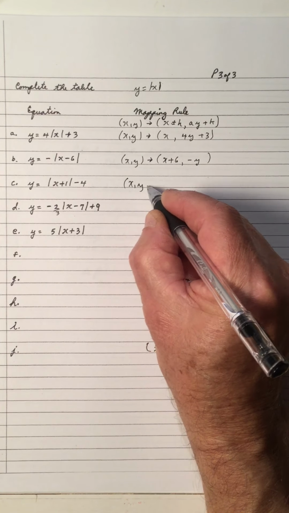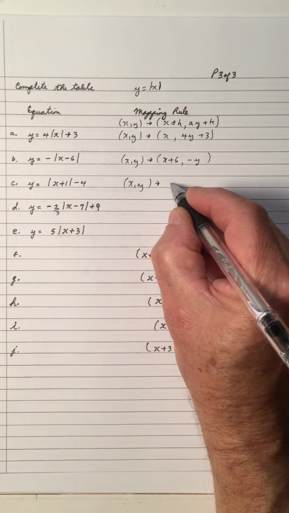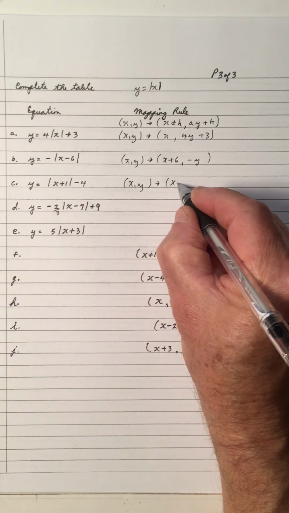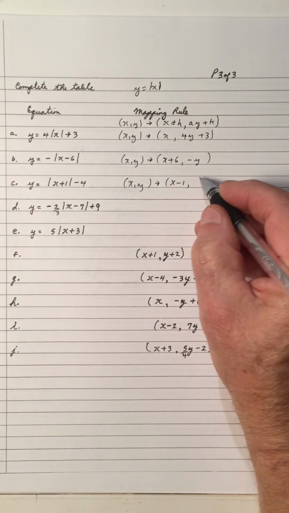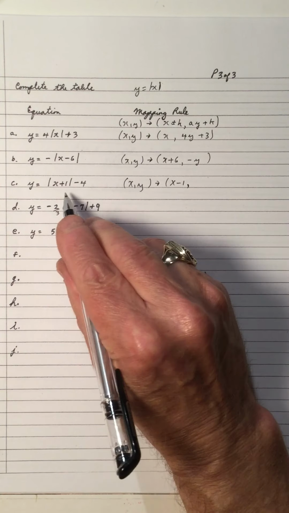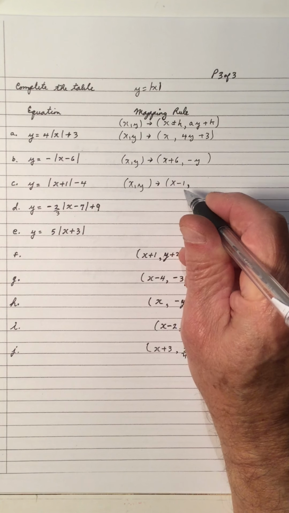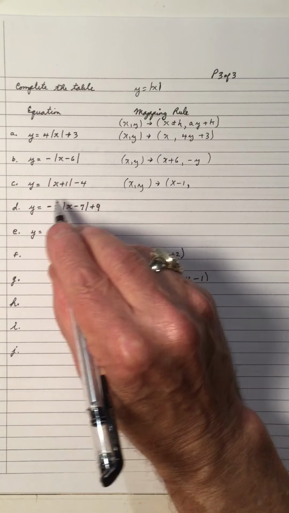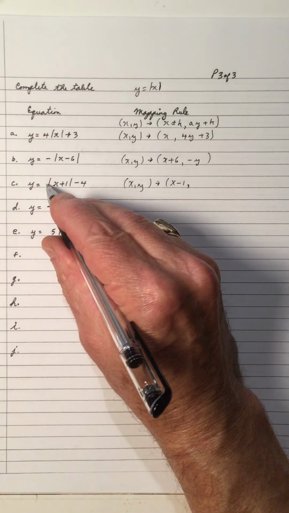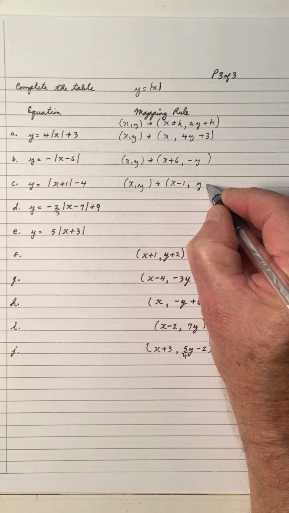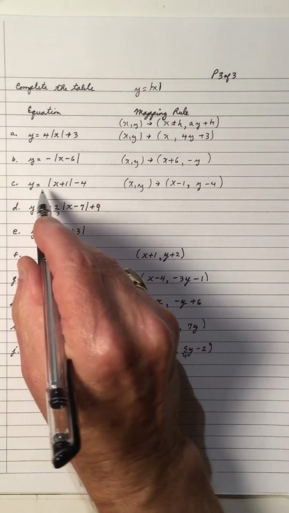x comma y, and we have x plus 1, so it's an x minus 1 in the mapping rule. Remember, the mapping rule is the same as the horizontal translation and the vertical translation. So we have a is 1, so we got y minus 4.